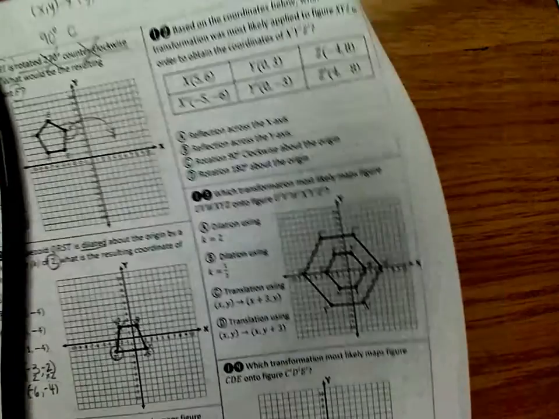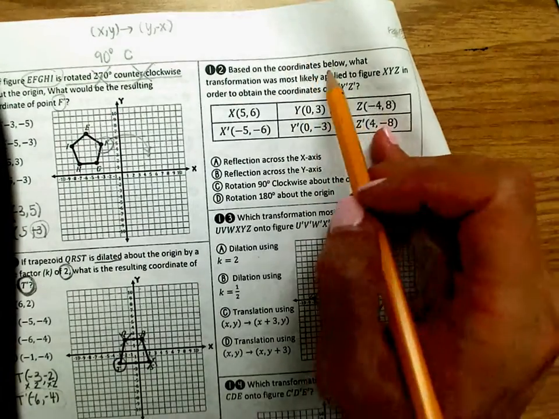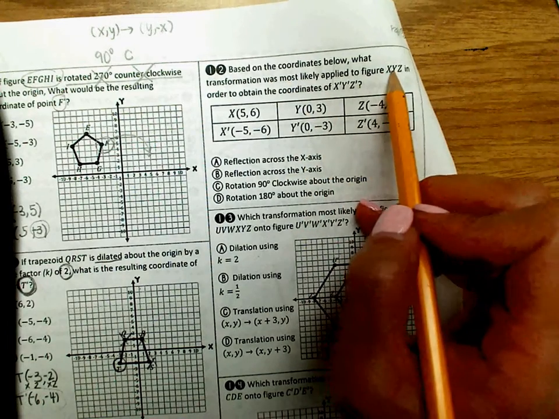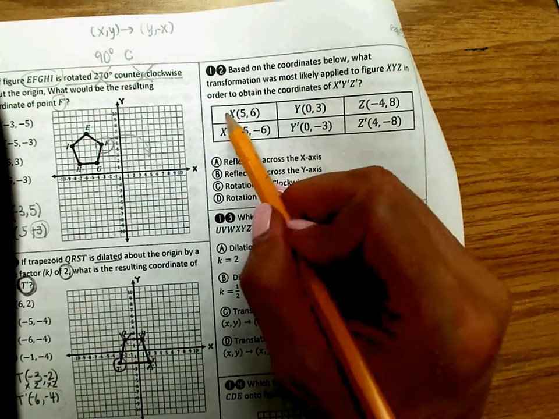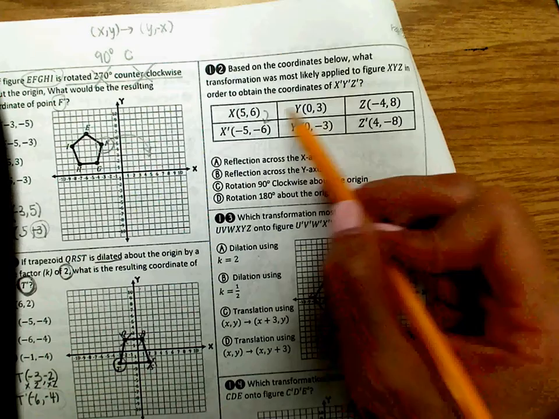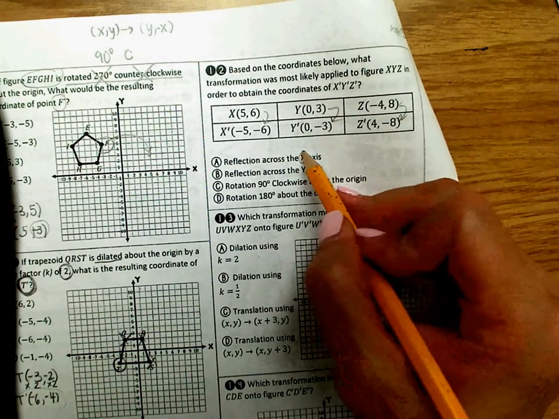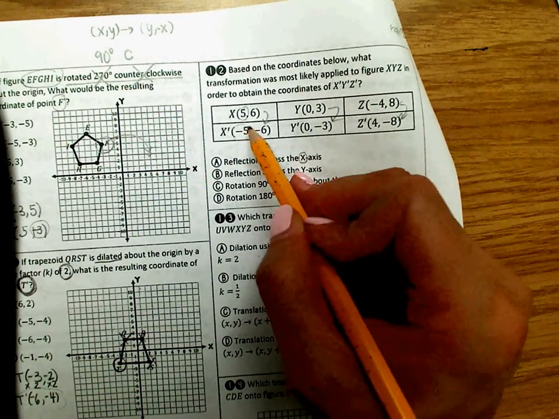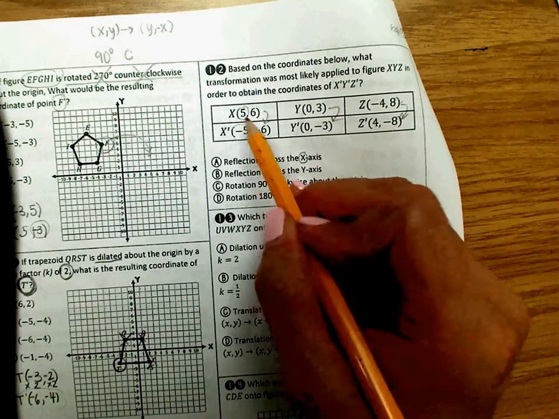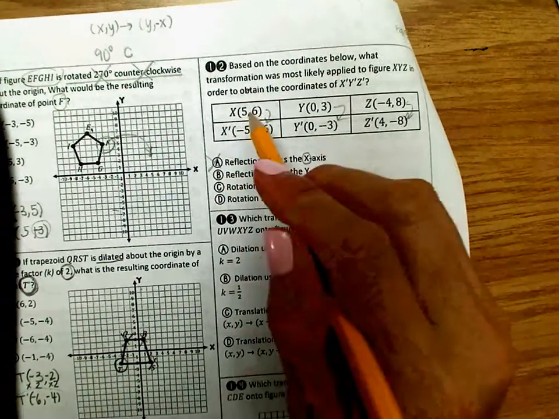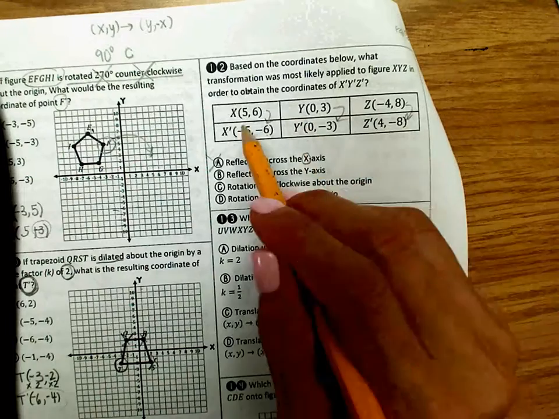Number 12. Based on the coordinates below, what transformation most likely applied to figure x, y, z to get x prime y prime z prime? So how did it go from here to here, here to here, here to here? Now, if it was a reflection across the x-axis, the x would have stayed the same while the y changed. Now, the y changed, but x didn't stay the same. Okay, so it's not that. And if it doesn't work here, then it doesn't matter what's happening here. It's got to work for all of them.